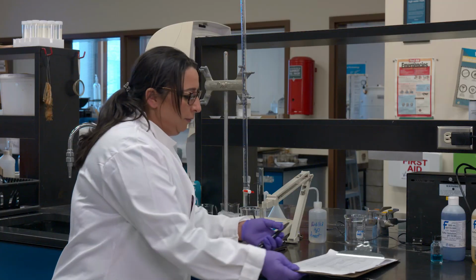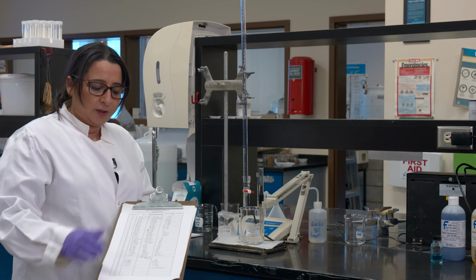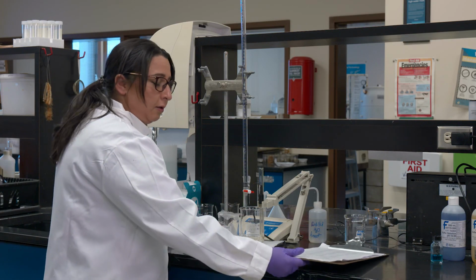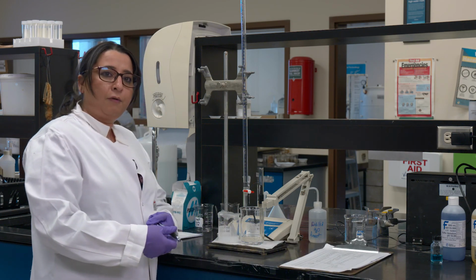But you know what? This is what we were gathering. This is our treasure, the data. So we will be plotting this data together in the lab and we will go from there.